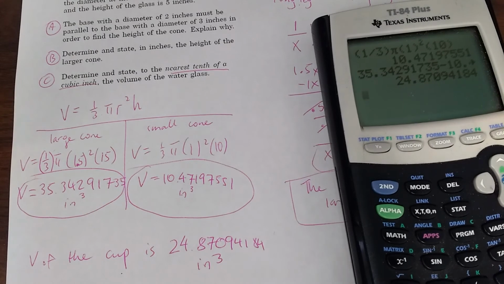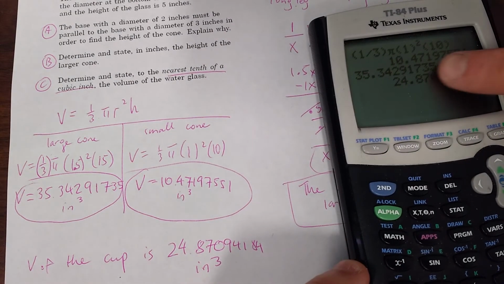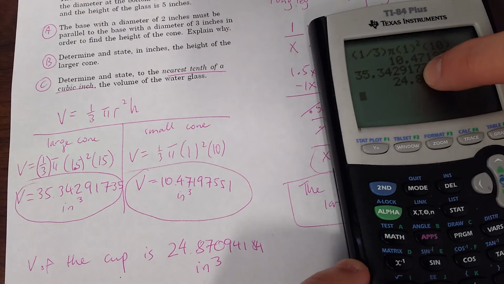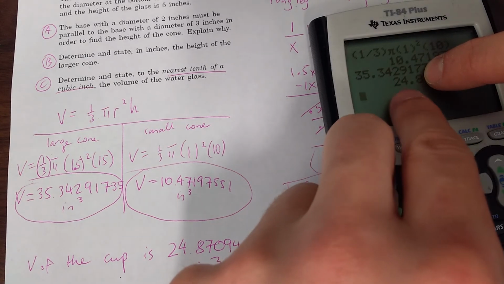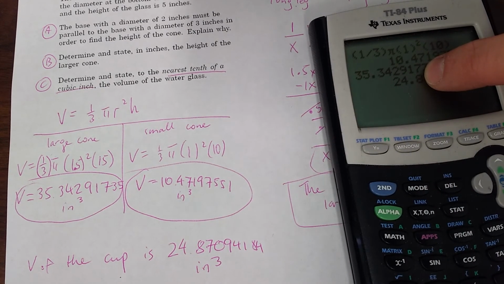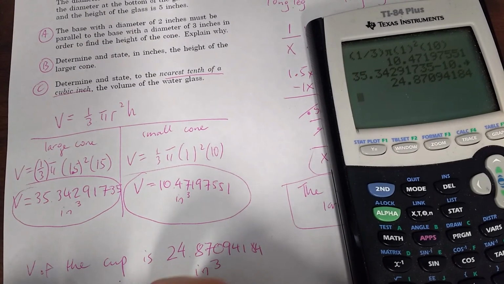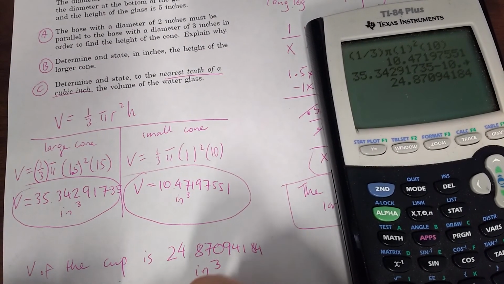Nearest tenth is just one decimal place, so let's look at the calculator. We're just going to need one decimal place. So you want to say 24.8, but see what's after the 8. After the 8, you have 7. So since you have 7, we're going to have to bump it up to 24.9. We have to round up. So 24.9 cubic inches.